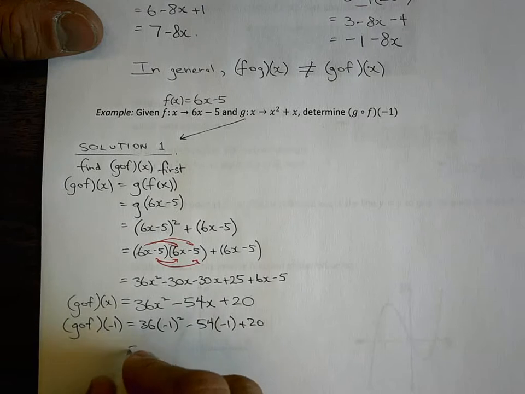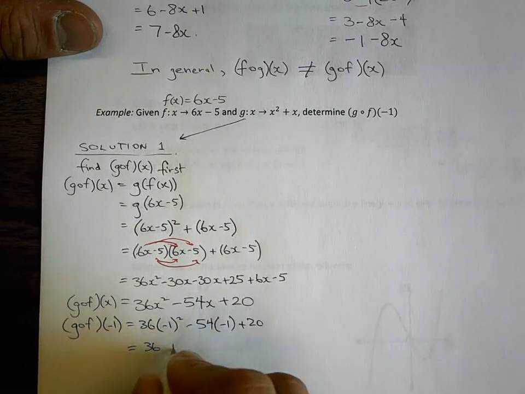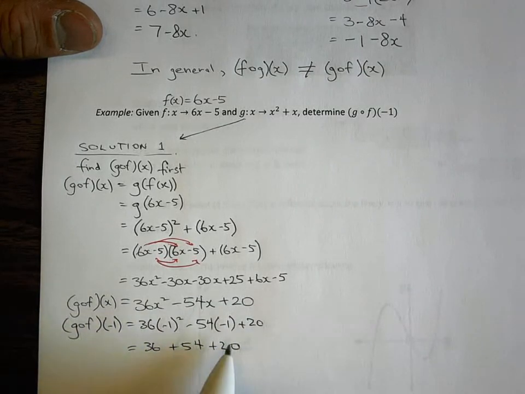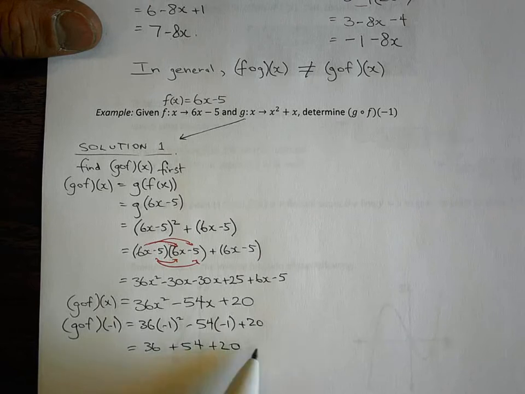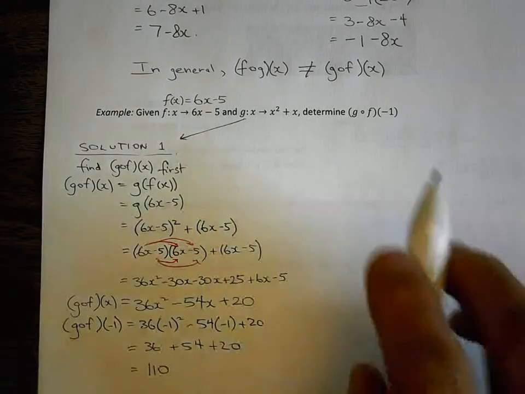And that gives me -1 times -1 is 1, so this is 36. This makes a positive, and plus 20. We should be able to do this in our head, right? That's 60, 70, 80, 90, plus 20 is 110. So there's my numerical answer for a numerical question.